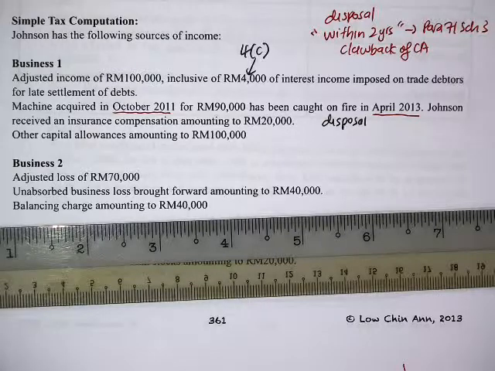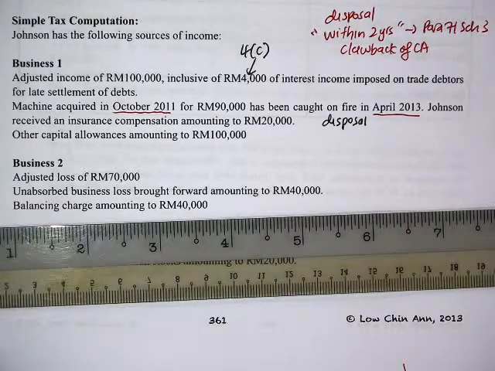For example, you buy this machine, then you realize that you bought a machine which is not suitable for the business. I can't use it. So what can I do? I have no choice, I sell it. So if you can justify that it's not suitable, fine. And this is different, a disaster also. You can't stop me, right? It's a fire. So what can I do? So these are cases where the clawback will not apply.